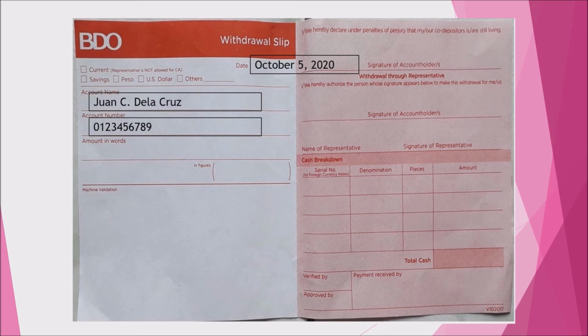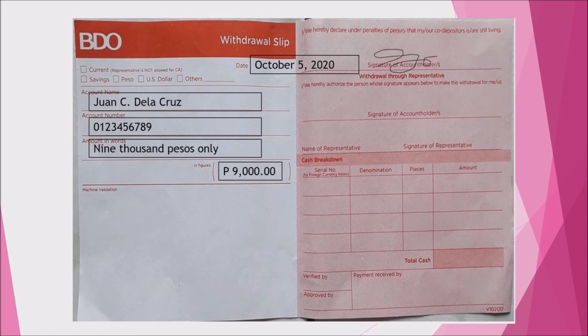Next is you provide your account number. Your bank account number is a unique number given to you by your bank. Write the amount you are going to withdraw in words and in figures. And lastly, don't forget to affix your signature.